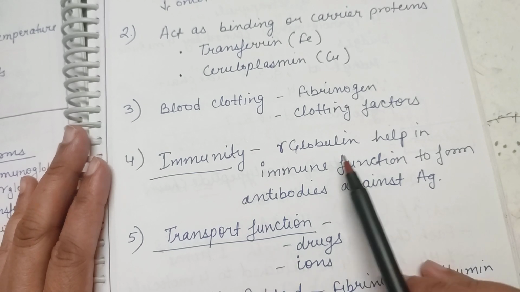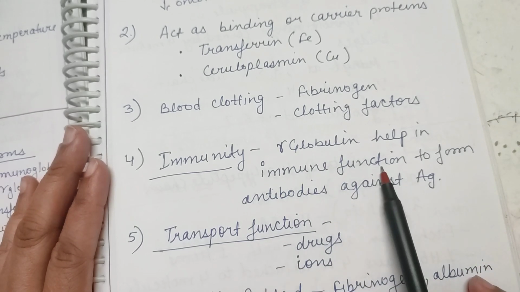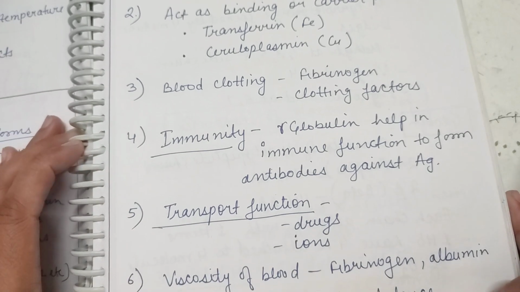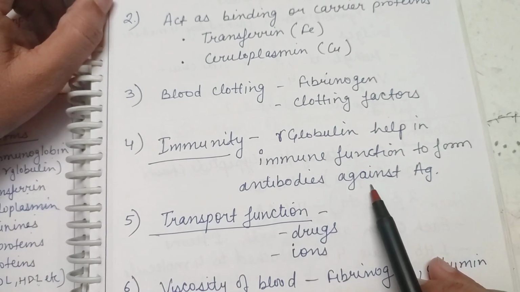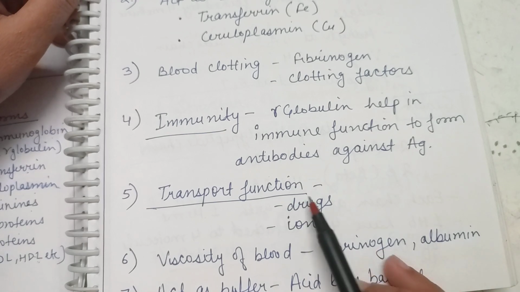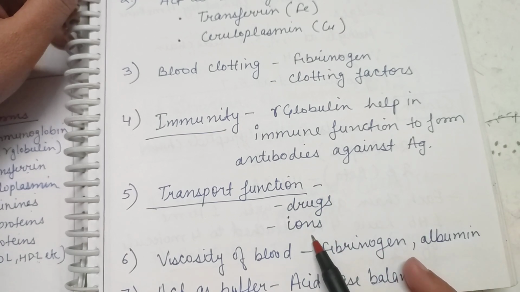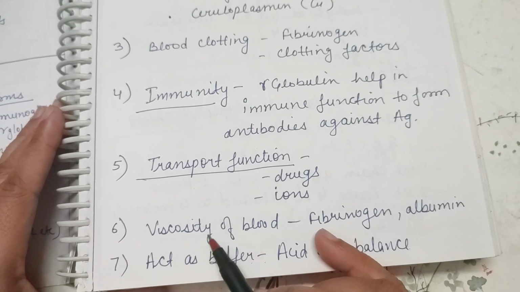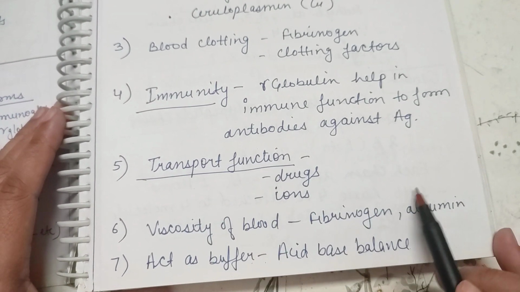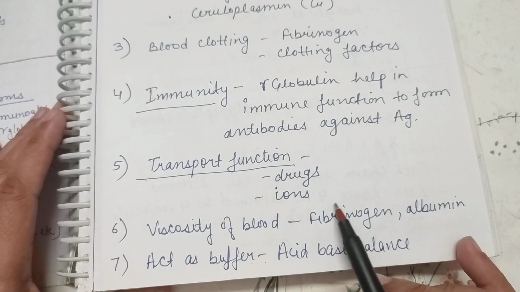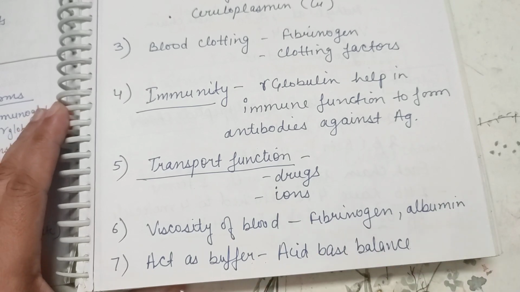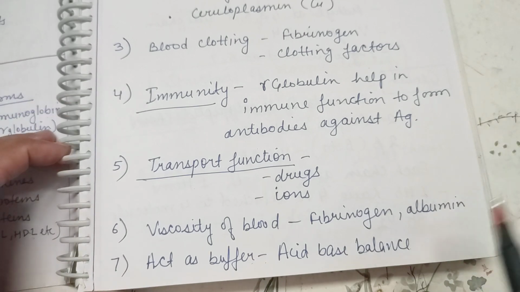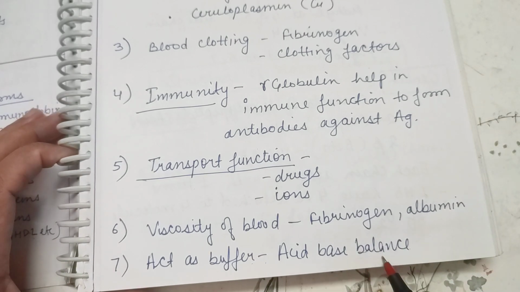Then is immunity, all the globulins which help in immune function to form antibodies against antigens, and obviously they protect us from various infections. Then are transport functions, various drugs, various ions and hormones are transported via blood to the target organs. Then viscosity of blood, because they are high molecular weight proteins, the viscosity of blood is also because of these plasma proteins. And last, they act as a buffer for acid base balance. They can accept H positive ions, so obviously they act as a good buffer.